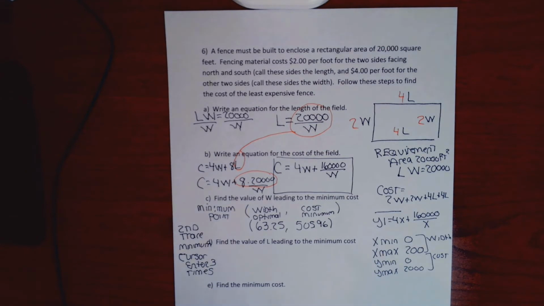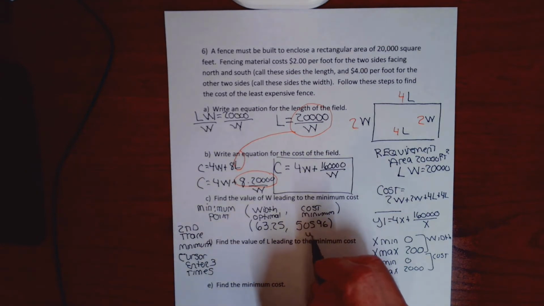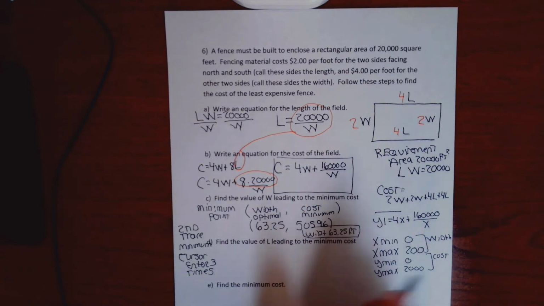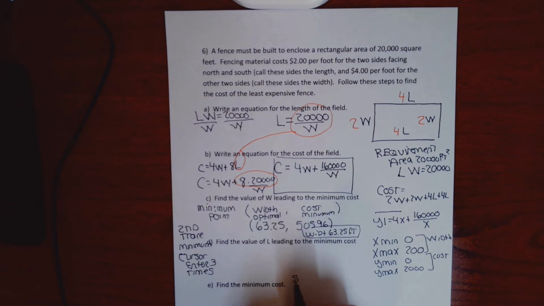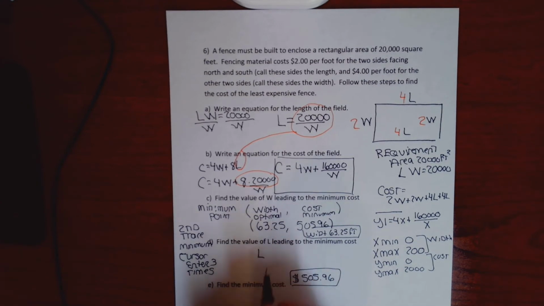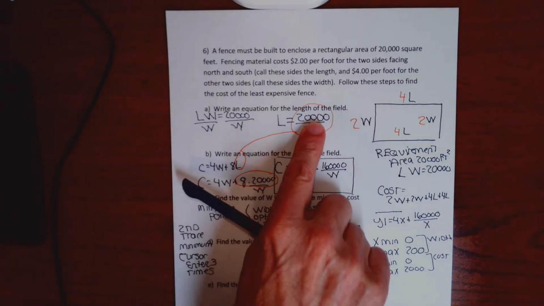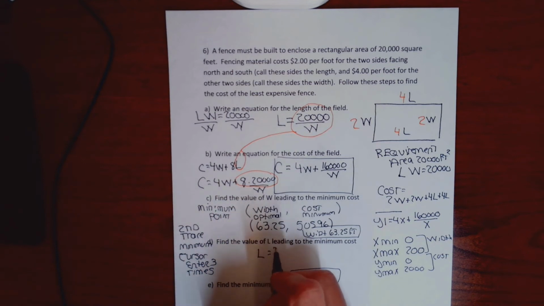So the answer to part C, my width, is going to be 63.25, and the units are in feet. I already know the answer to part E. The minimum cost is $505.96. I don't know the answer to part D, but I could find it using the formula L is 20,000 over W.